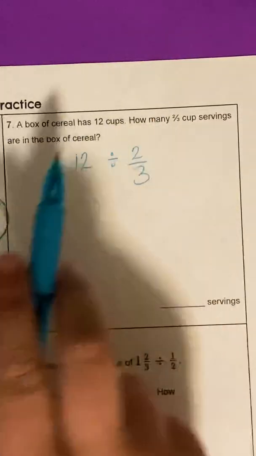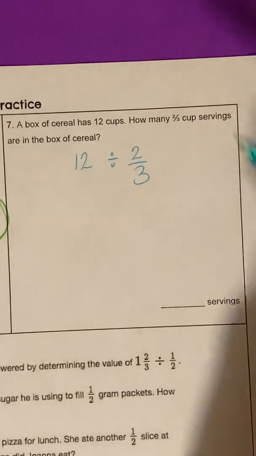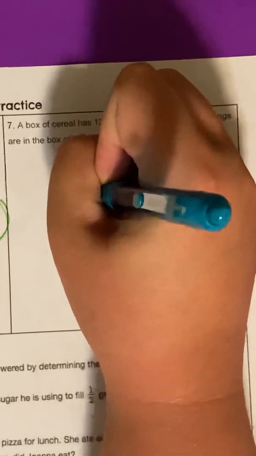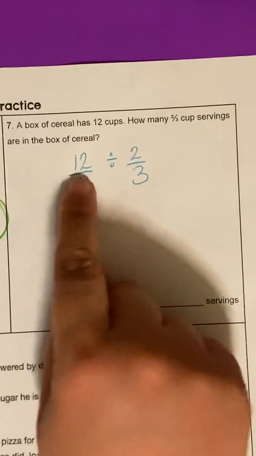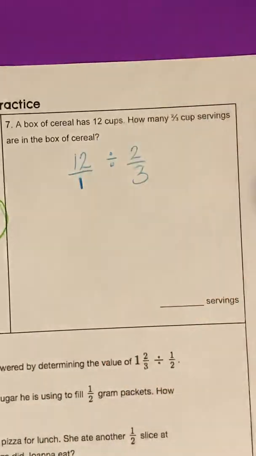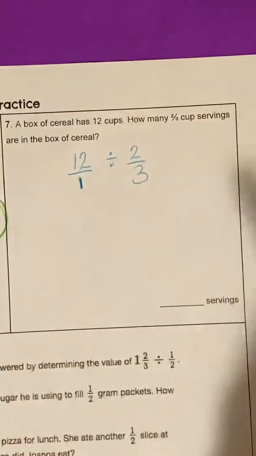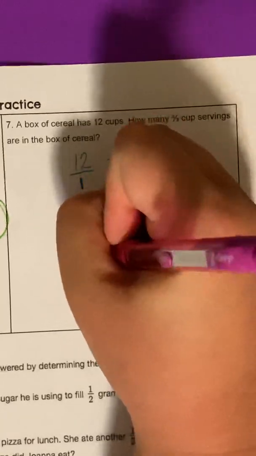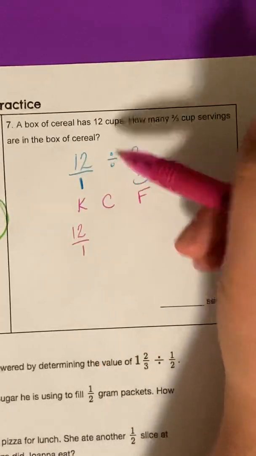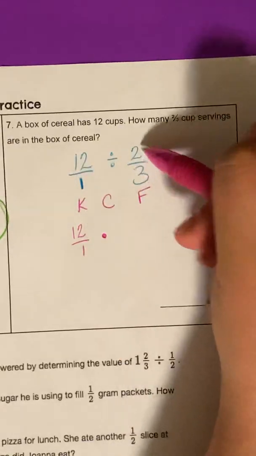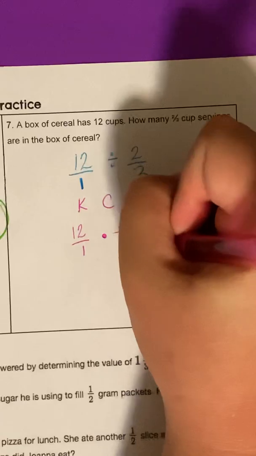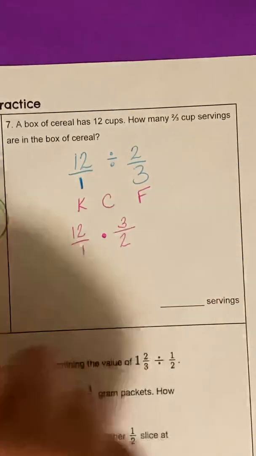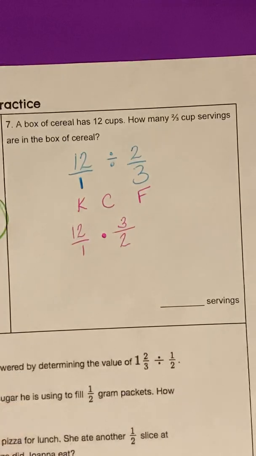Now, you can write 12, a whole number, as a fraction. Any whole number as a fraction, you put it over 1, or your denominator is 1, because this fraction bar means divide. So 12 divided by 1 is 12. Same thing if you don't have that there, 12. All right, now you cannot divide straight across. We need to keep, change, flip. Keep the first fraction, 12 over 1 or 12 first. Change the sign. Division becomes multiplication. Then we're going to flip our numerator and denominator, or take the reciprocal of it. Now, you can multiply straight across, or you can do the cross canceling like we did on number 6.